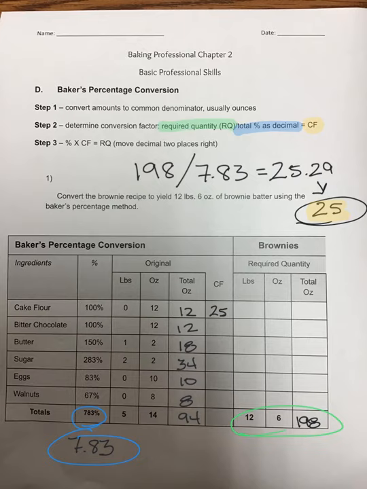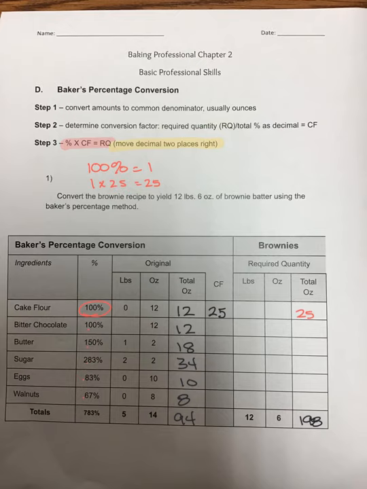That gives us 25.29. When the number is this large, and in most bakers' percentage conversions they are, we round to the whole number. In total yield, we left 2 decimal places. We had 2.11. Here, though, we're going to round this to the whole number and use 25 as our conversion factor. We're winding down to the end here before we get to the next section, that is.